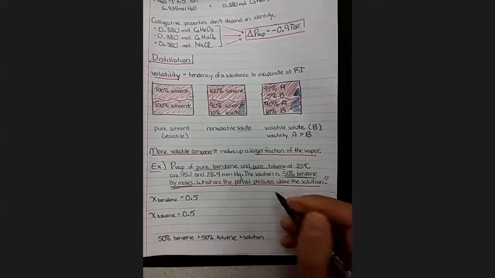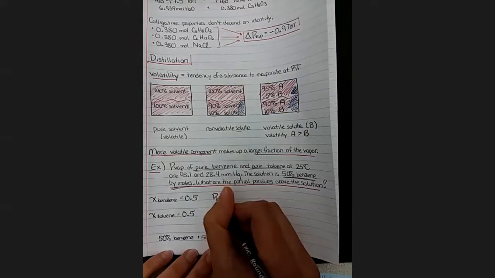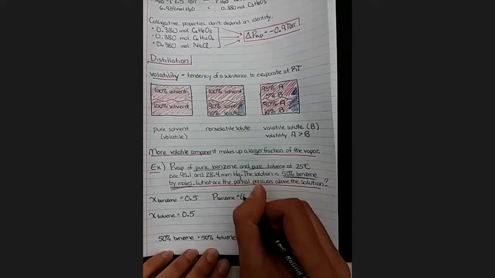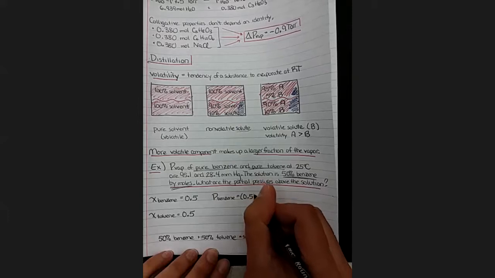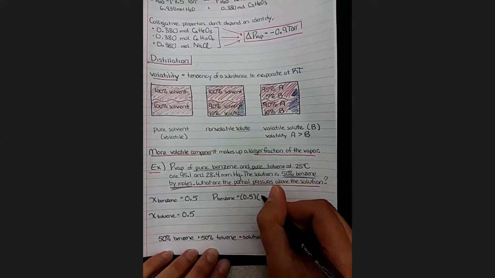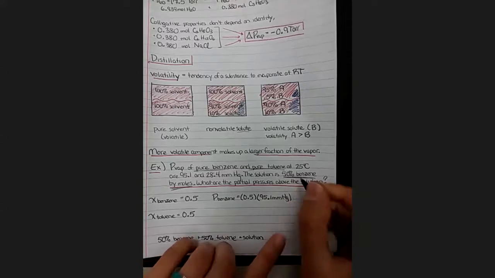Okay, so now let's look at what the partial pressures are in the vapor phase above the liquid. So Raoult's law says that the partial pressure of benzene in a mixture equals the mole fraction of benzene in the liquid, which is 50%, times the partial pressure of benzene by itself, 95.1 millimeters of mercury.